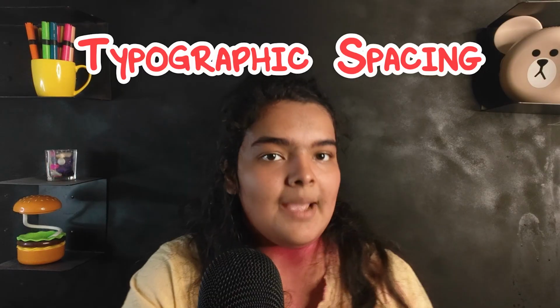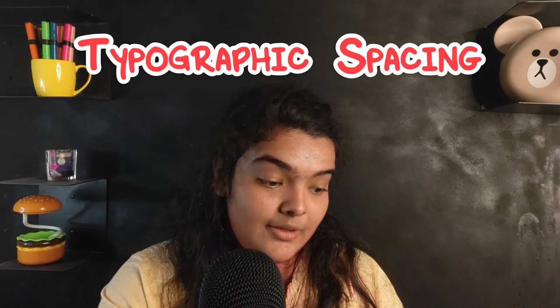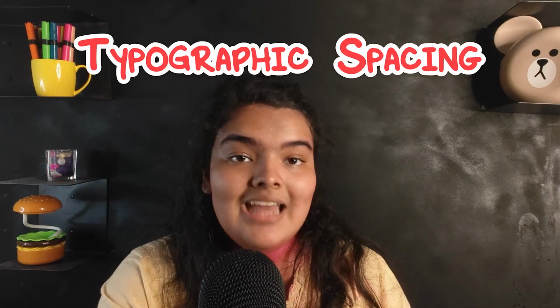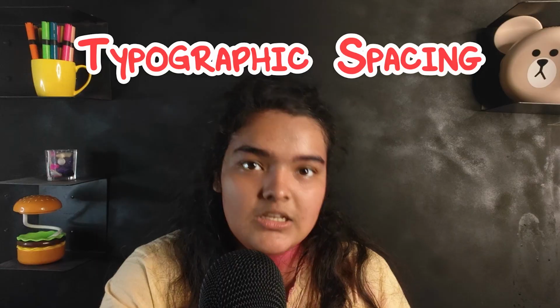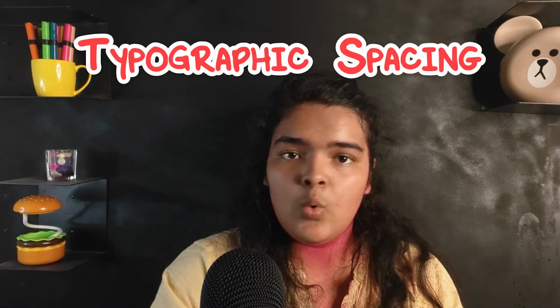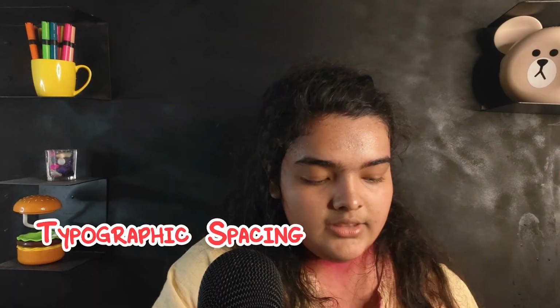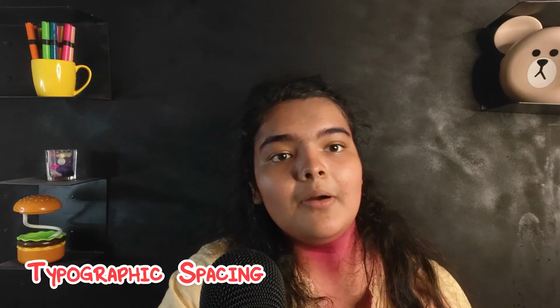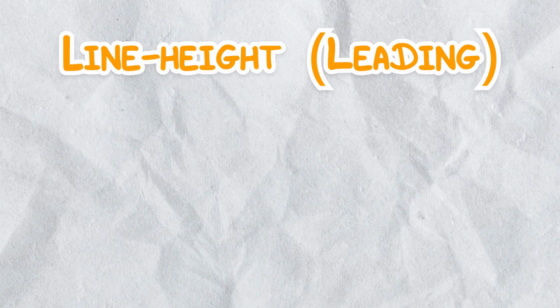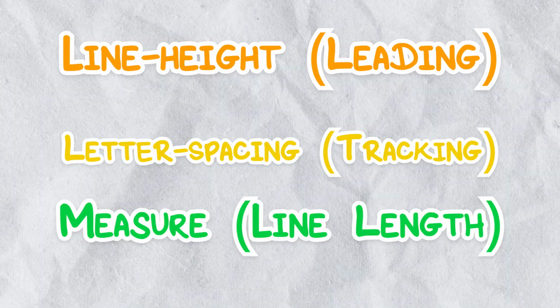Now let's talk about typographic spacing. If spacing is everywhere and it matters most in text, then text is the main content that most UI designers work with. And if your text spacing is wrong, the whole experience suffers automatically. Here are three key things to understand when we're talking about typographic spacing: line height or leading, letter spacing or tracking, and measure or line length.